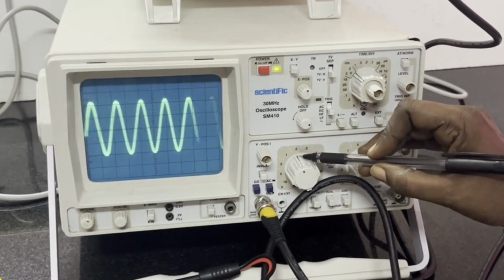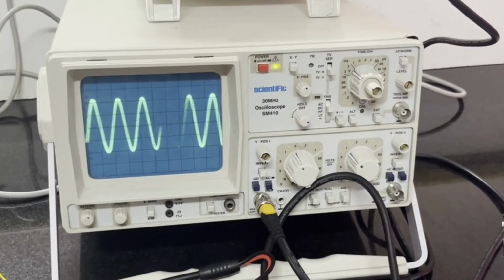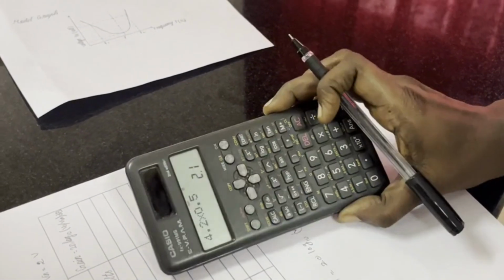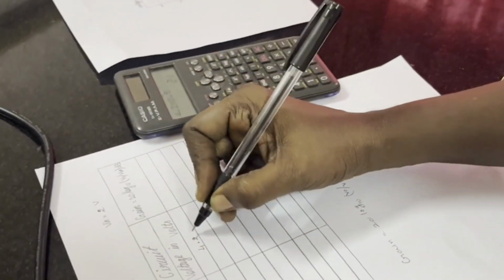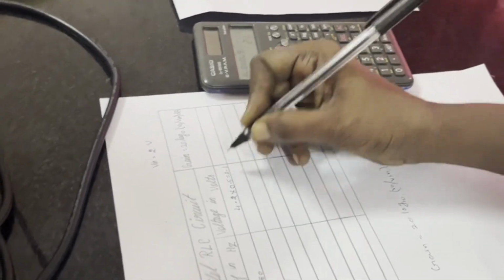Already I have explained in the series circuits. Here the same procedure to follow. 4.2 into 0.5, we get 2.1.